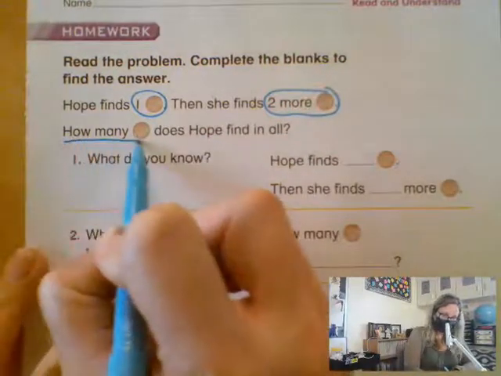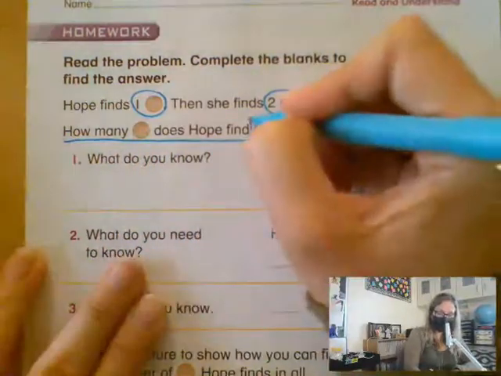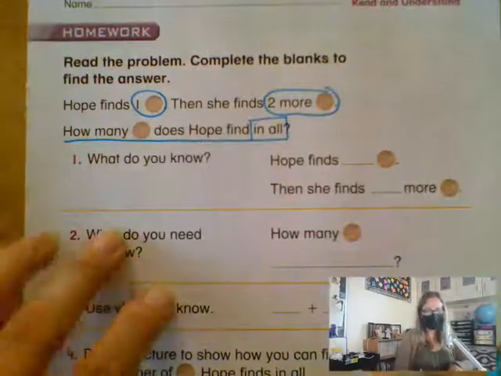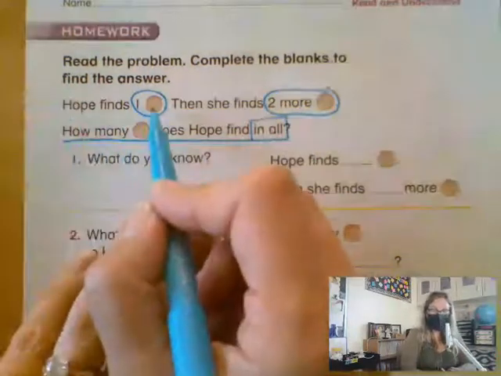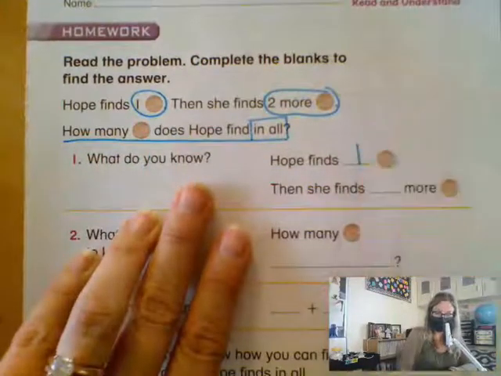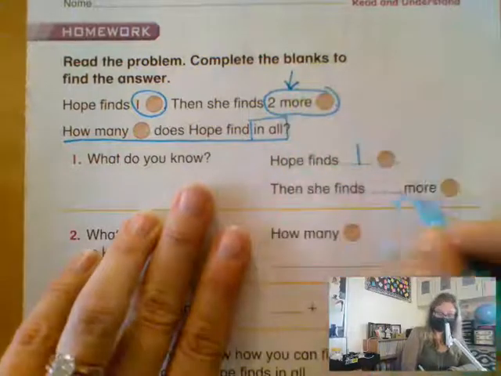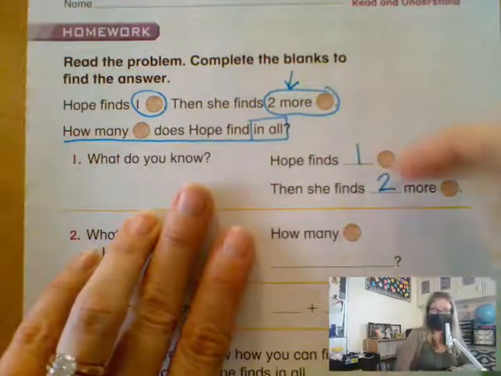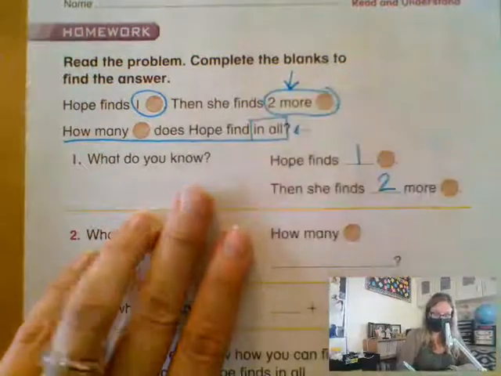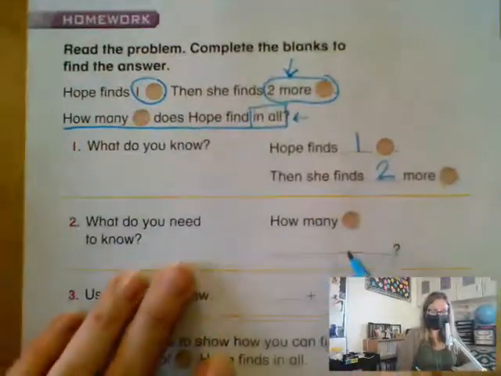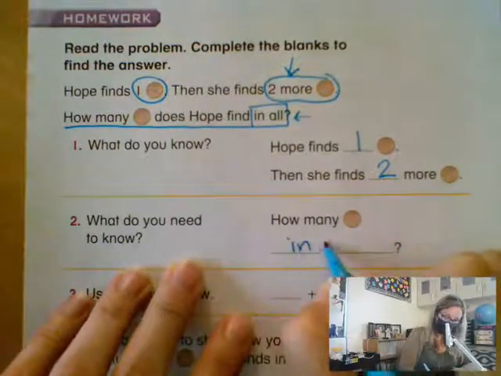Okay, now read us our question. How many pennies does Hope find in all? Okay, so we hear that in all, so we know we're bringing numbers together. So now it says, what do you know? We know Hope finds 1 penny. We circled it here, so you can put your 1 there. Then she finds 2 more pennies. We circled it here, so you can put your 2 there. So these are the numbers that we're going to be bringing together to find our in all. Now, what do we need to know? We need to know how many pennies in all, right?